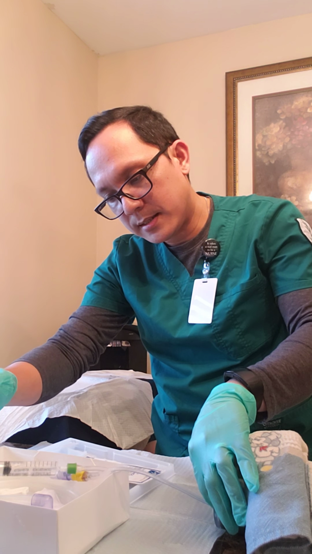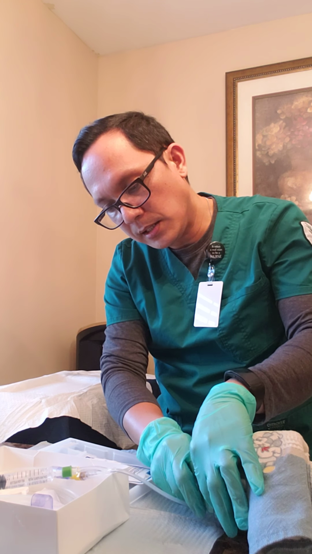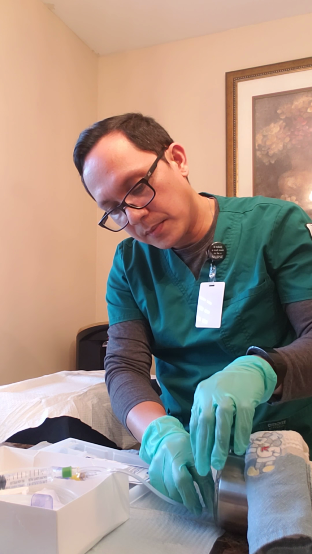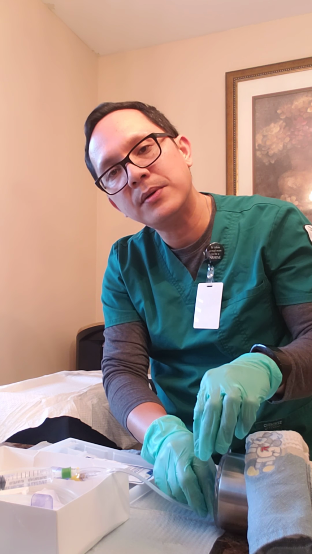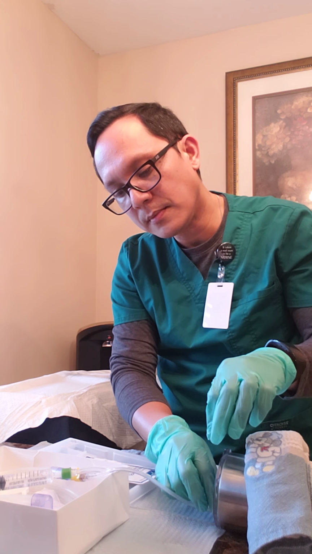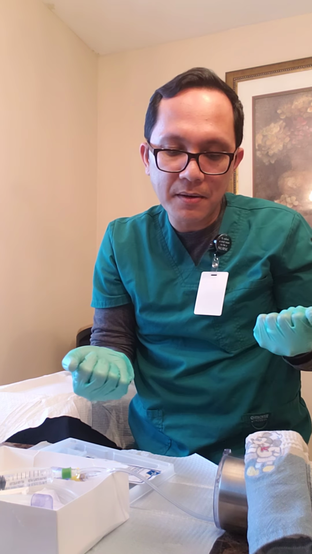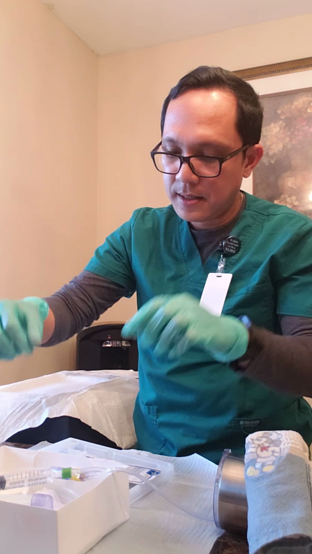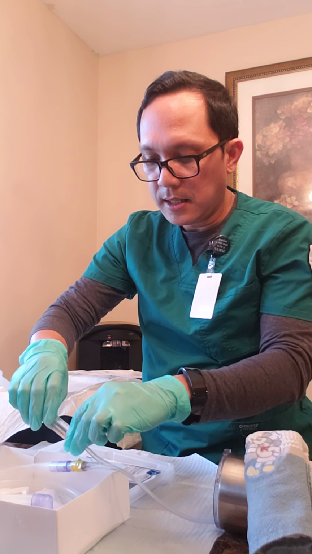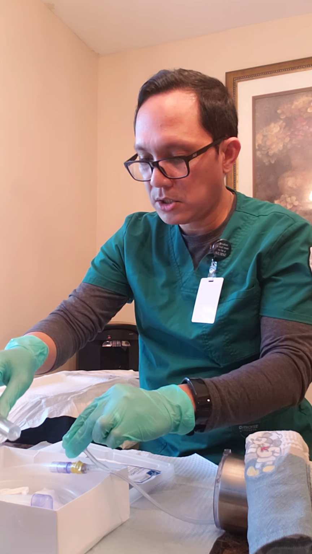All right, once that's done, I'm going to pull gently on the Foley just to make sure that the balloon is in place. Once that's done, I'm going to tell my patient that she can now relax. All right, Mrs. Smith, you can now relax. All right, I'm just going to take the syringe out.